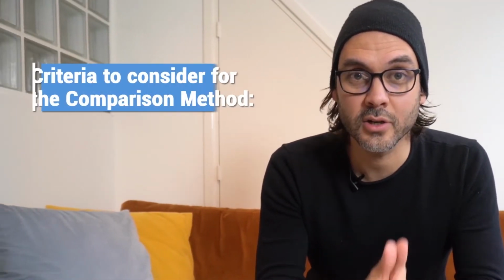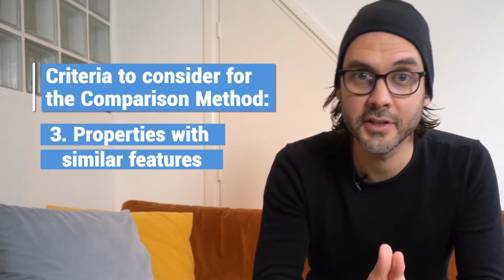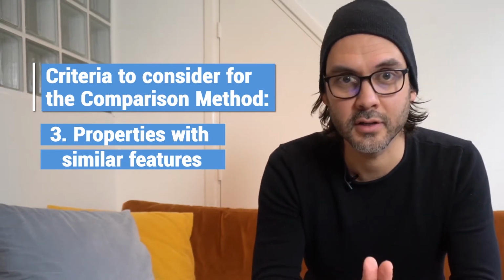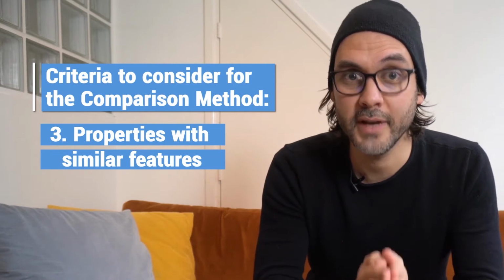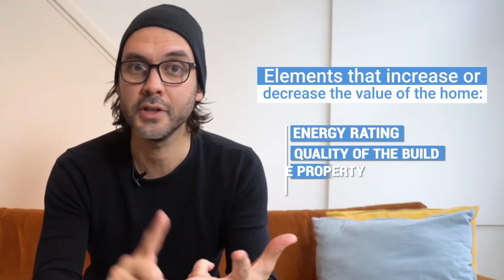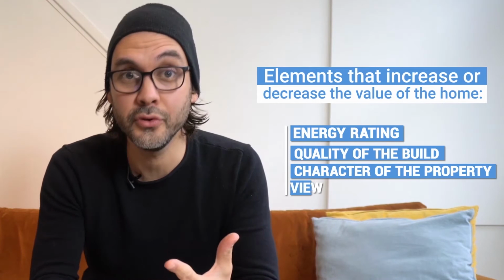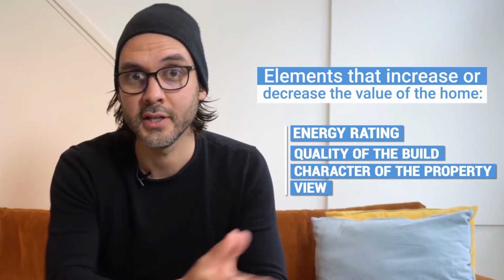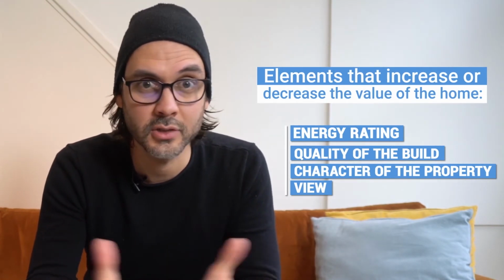Next to size, it's also important to look at other characteristics that are unique to this property. Let's say, for example, if you compare a property that has a garden with a property that doesn't have a garden, that might have a big impact on the value. So make sure you use comparable properties. When you've defined properties that are similar, there are certain elements and characteristics of a property that increase or decrease the value of the property to some extent. Think about, for example, the energy rating. Think about the quality of the build or the character of the property. Think about the view. All of these things add or decrease value of a property compared to the ones you found that were sold in the last 6 to 12 months.